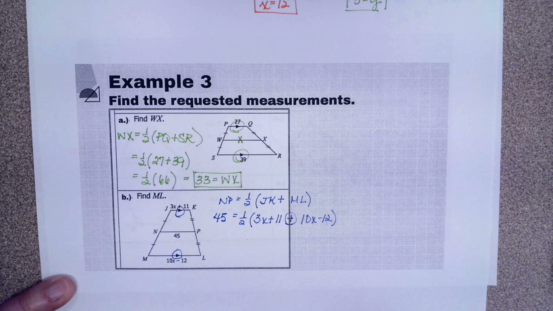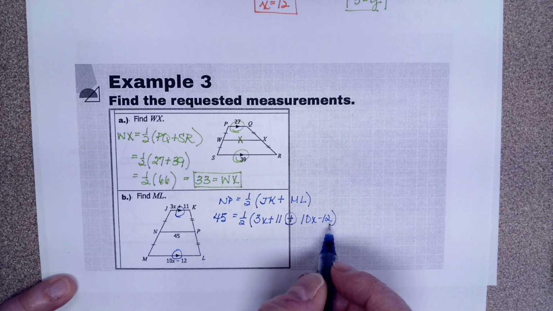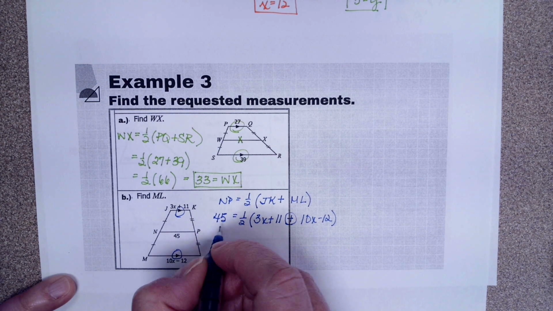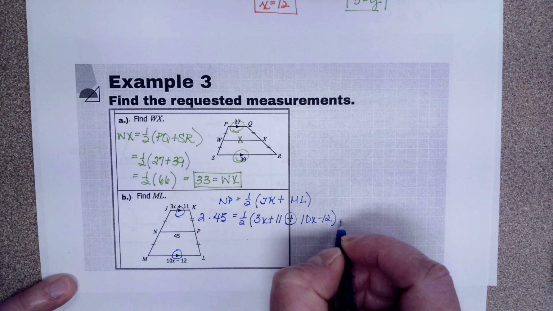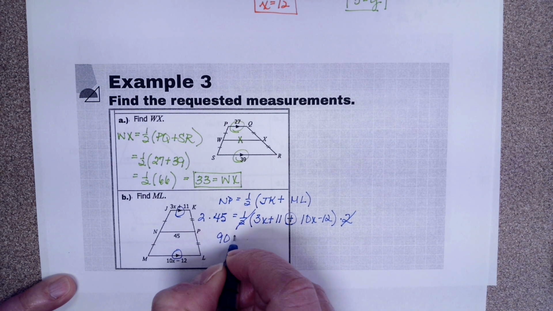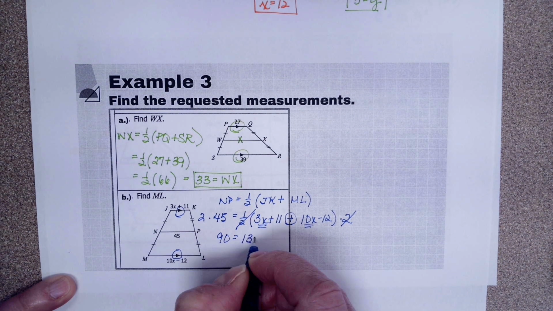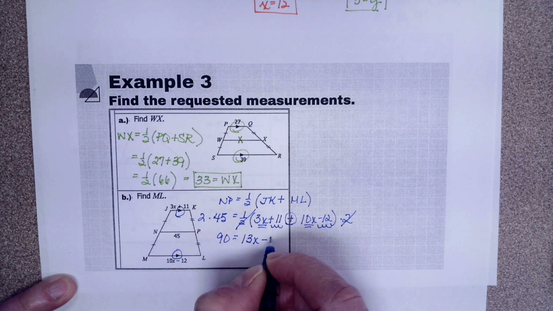All right, so similar to other things we've done, you are more than welcome to take the 1/2 through. You can combine the like terms. You can double the other side. So lots of options for how to solve at this point. I would probably go ahead and multiply both sides by 2 to get rid of that 1/2. So these would cancel. So 90 would be equal to, and then I'm going to go ahead and combine like terms. So we would have 13x, and then positive 11 minus 12 would be minus 1.